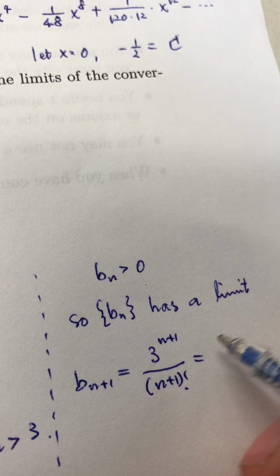Here we use the fact that n plus 1 factorial is equal to n factorial times n plus 1. And this first factor is just bn. So we have bn plus 1 equals bn multiplied by 3 over n plus 1.